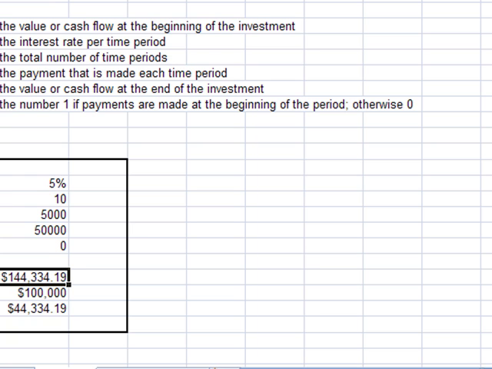The second item is the amount of periods, which in this case we see for C25 is 10 years. The third item, C26, refers to the payments, how much we're going to be contributing each year, if we are. In this case, we're putting in $5,000 a year.